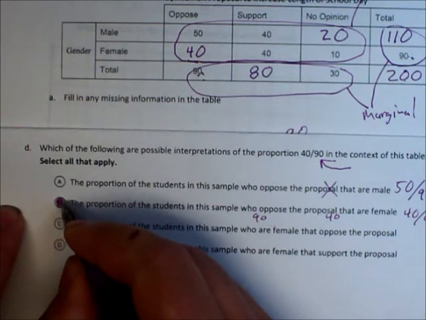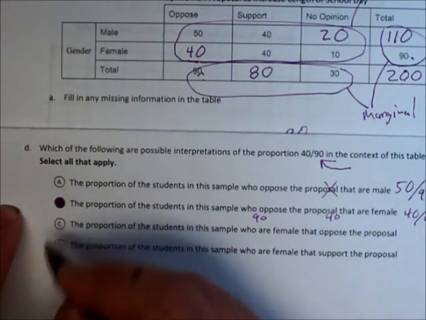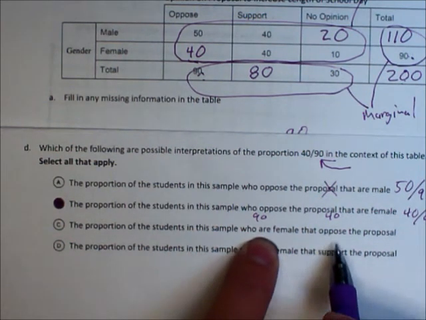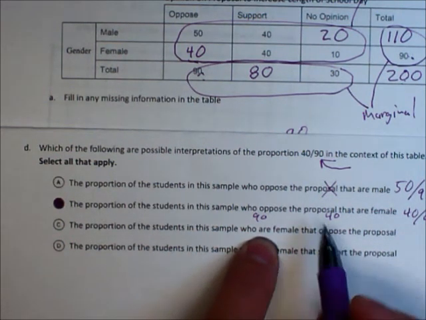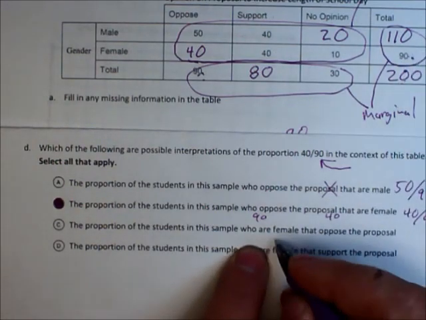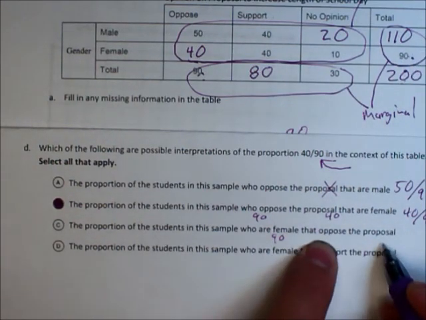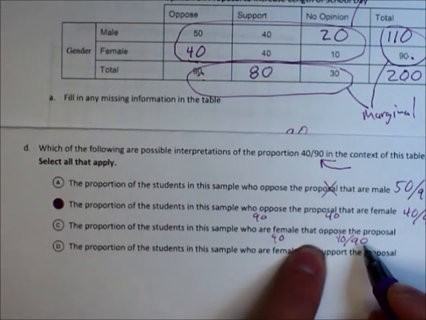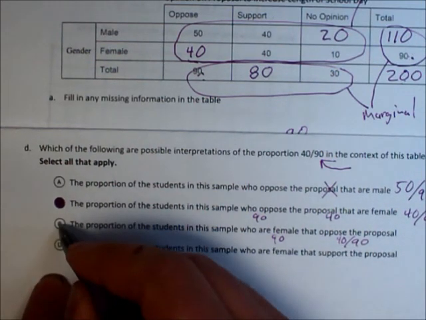I'm going to select it, select all that apply. The proportion of the students who are female that oppose the proposal. How many females are there total? 90. How many of them oppose the proposal? 40. So 40 out of 90. Again, this is a possible interpretation of that 40 out of 90.